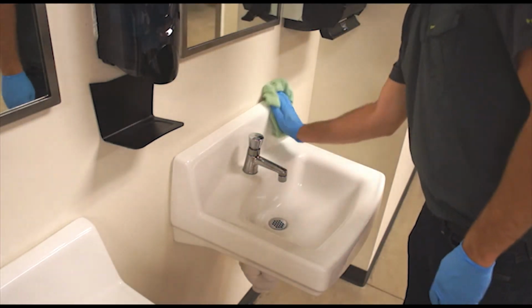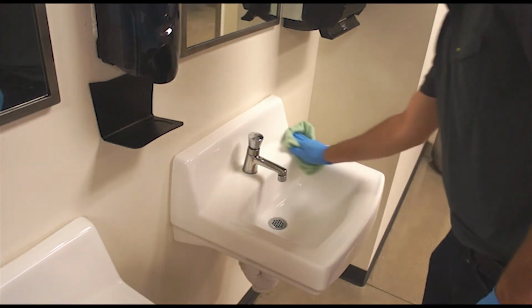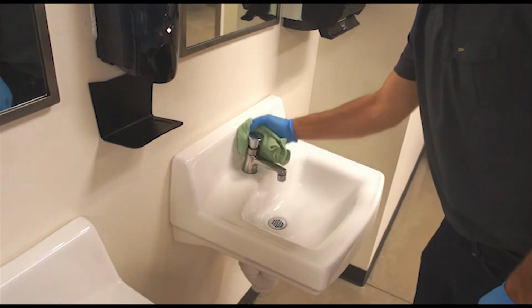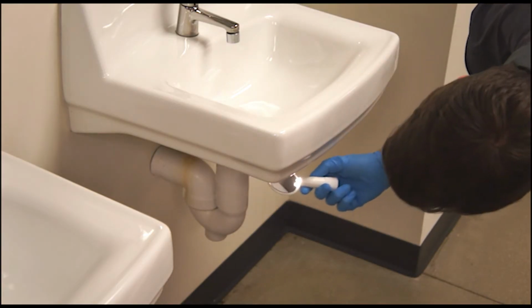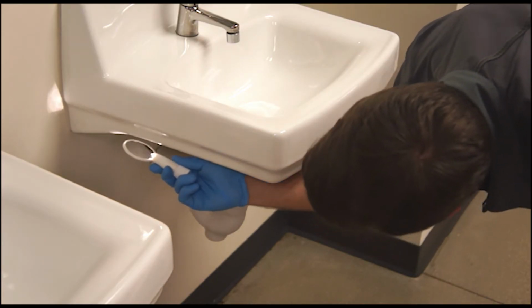Now it's time to wipe down all sink surfaces with a clean cloth or paper towel until dry. Check under and around sink rims and countertops with a lip light. Residual mineral deposits and rust can be removed using a cream cleanser or a mild phosphoric acid solution.